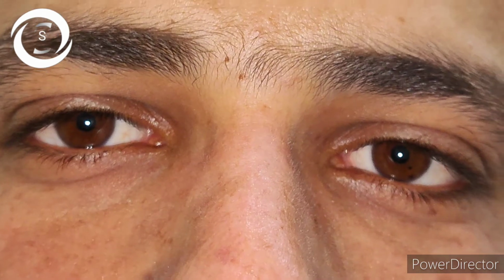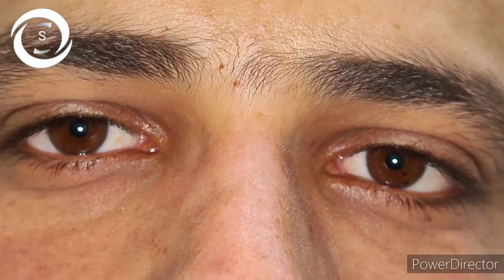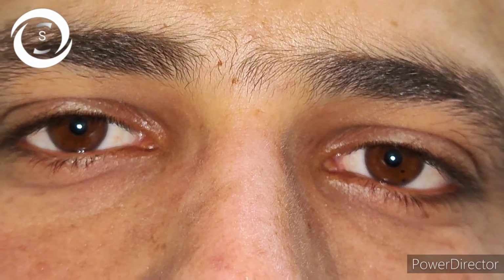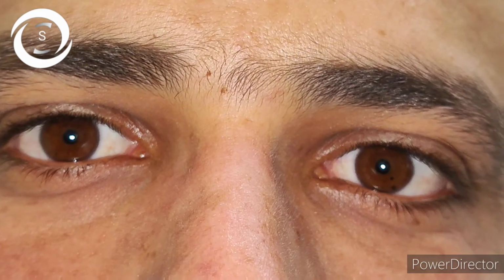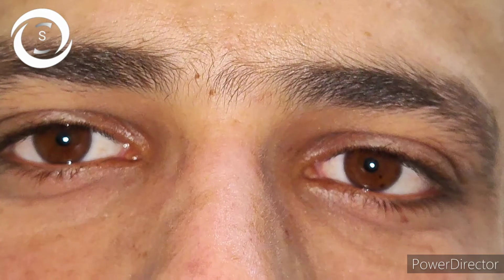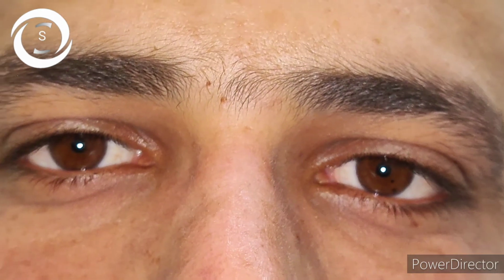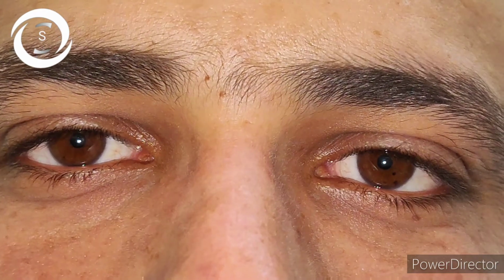After consent, keep the pen torch 2 to 3 feet from the patient's face. Direct the beam of light in between the two eyes at the nasal bridge. Ask the patient to look into the light source and observe the light reflex on both corneas.